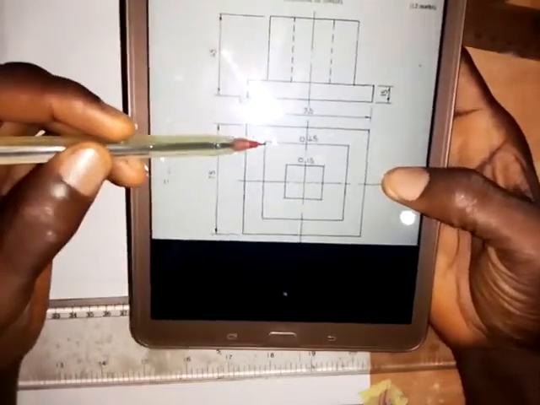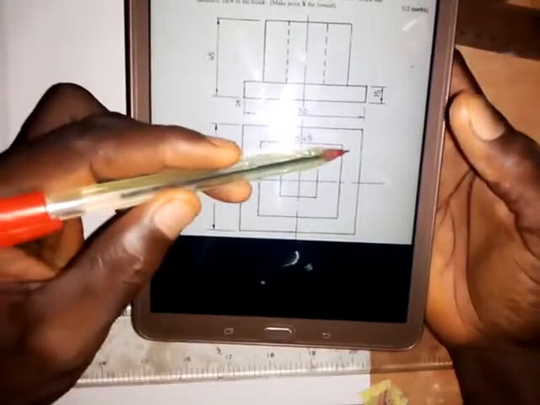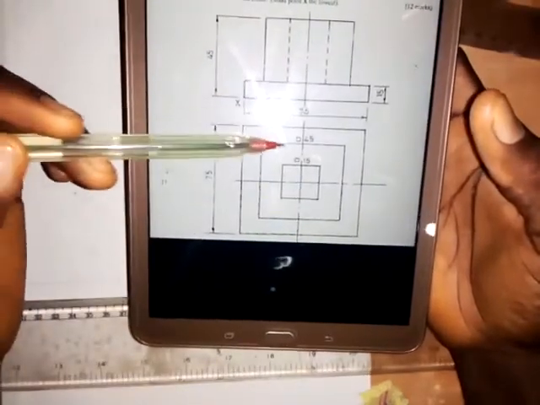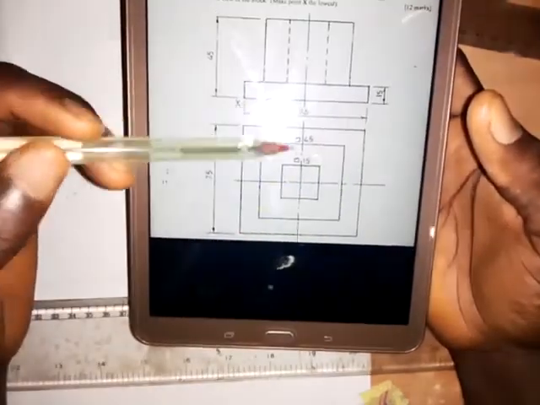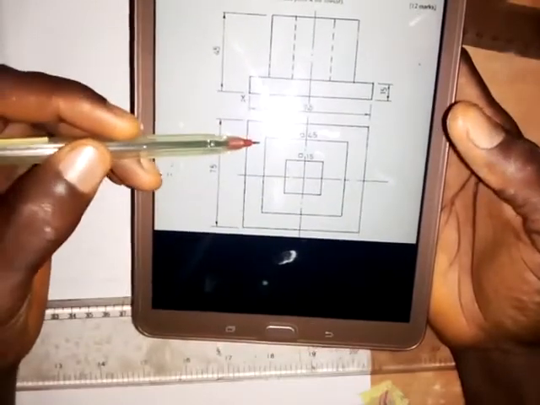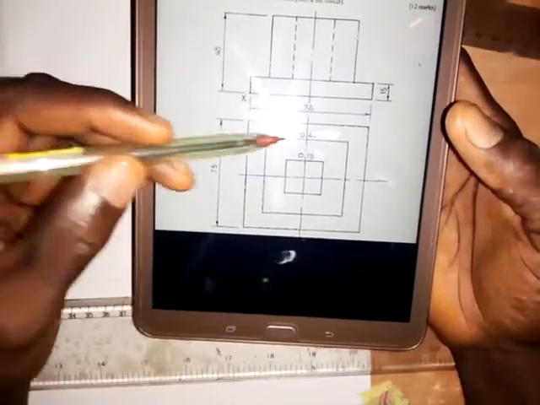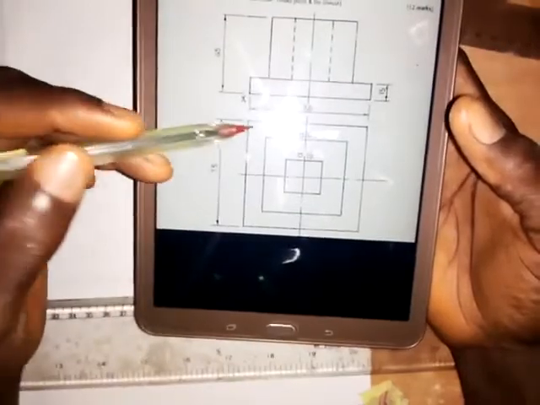What is now the distance from here to here and from here to here? What we need to do is subtract 45 from 75 and that will give us 30. So from here to here is equal to the distance from here to here. That means 30 divided by 2 gives us 15. So what we need to do is take your set square, you take your ruler.